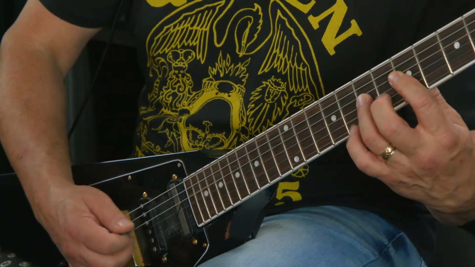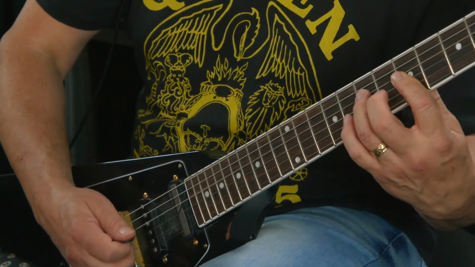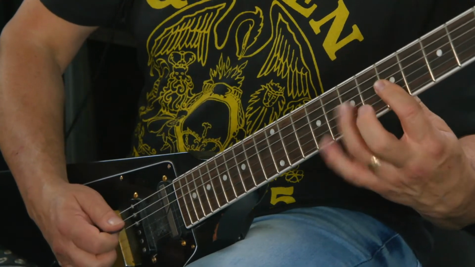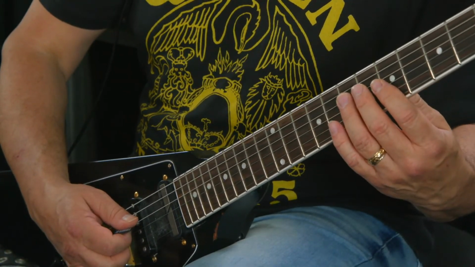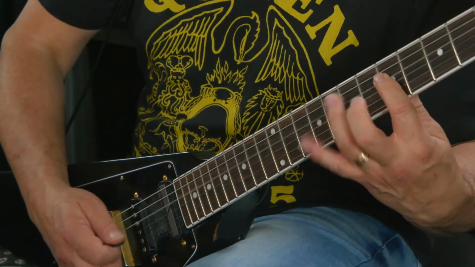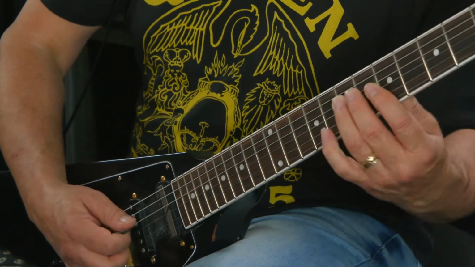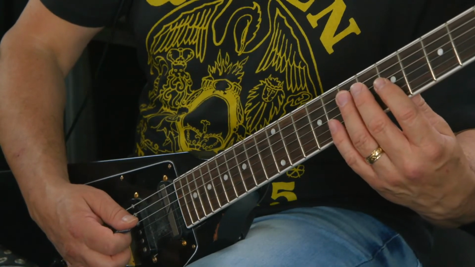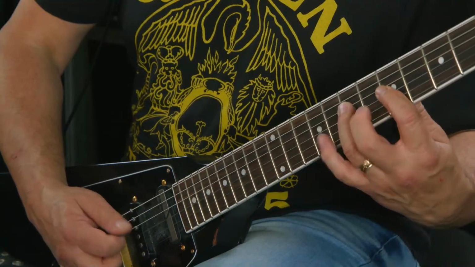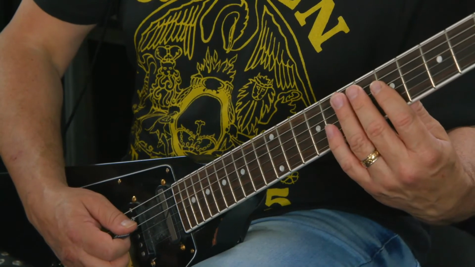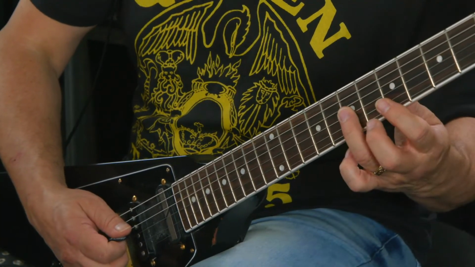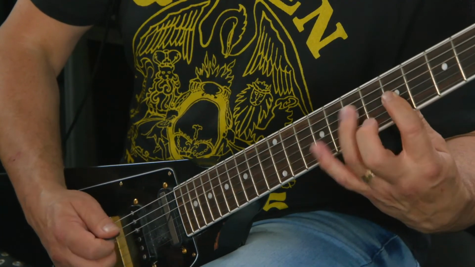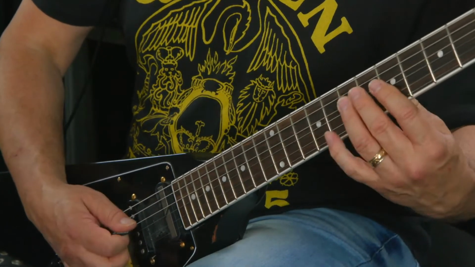Let me not go there yet. And that's 8th note triplets. Not well played. Sorry, I'm not doing a great job of explaining this. There I'm just doing 4 up and 4 down. And there I am repeating the top note.